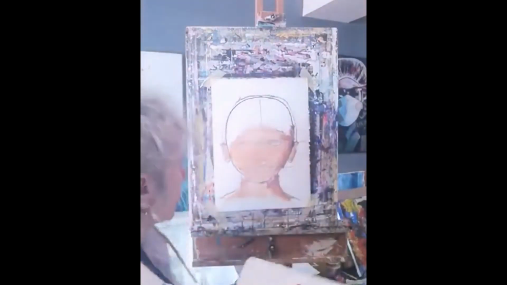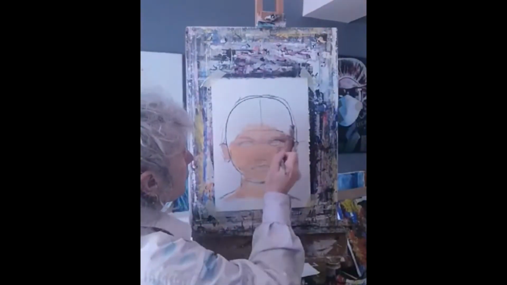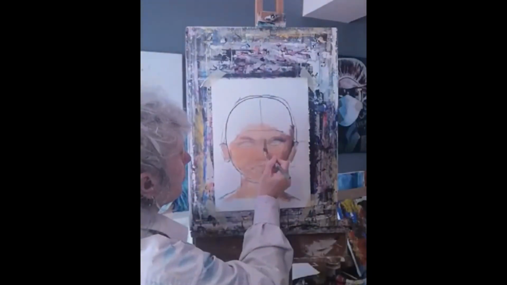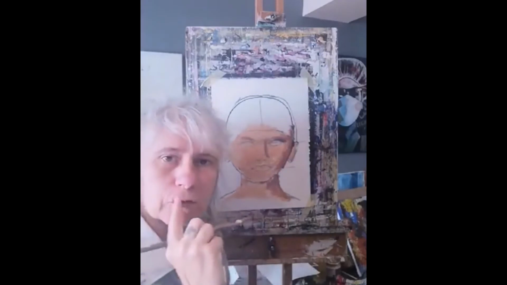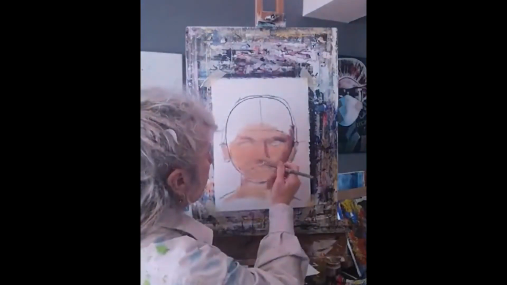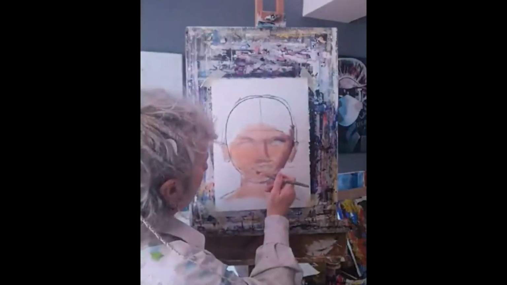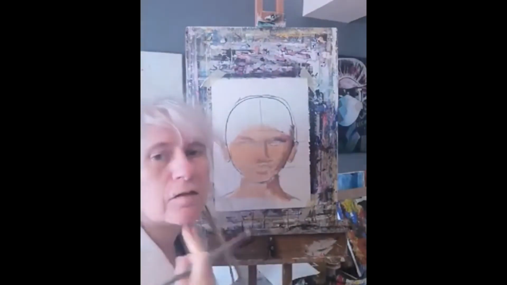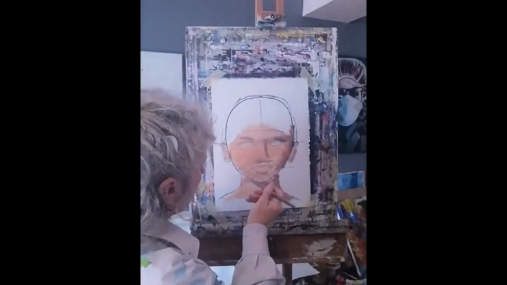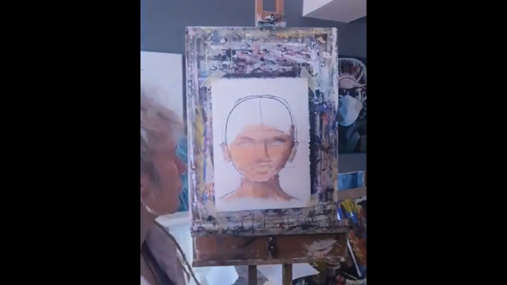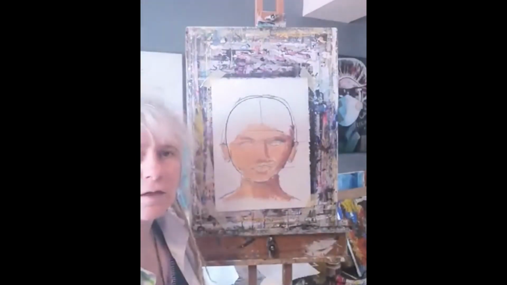It will also go underneath the eyebrows and to the side of the nose, and of course you get a shadow underneath the nose as well, and underneath the mouth, and underneath the chin, and then start looking at the highlights.